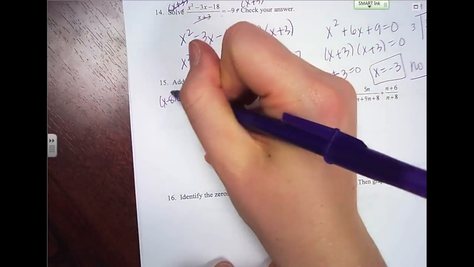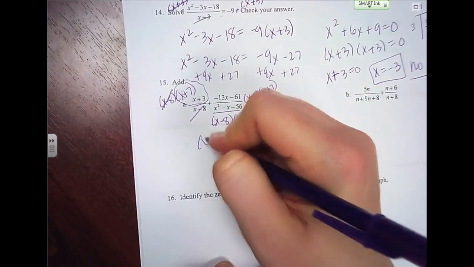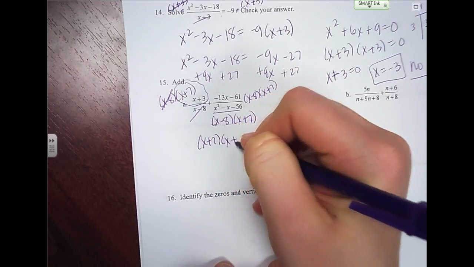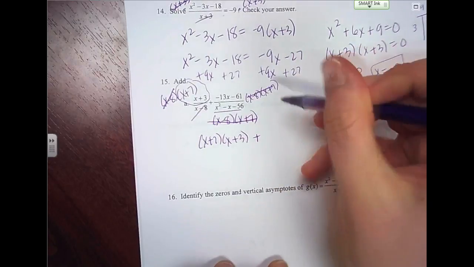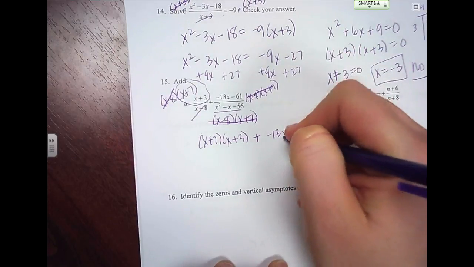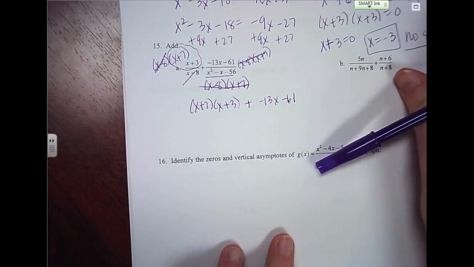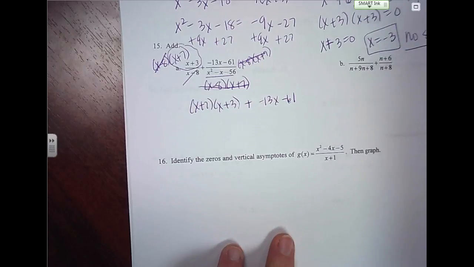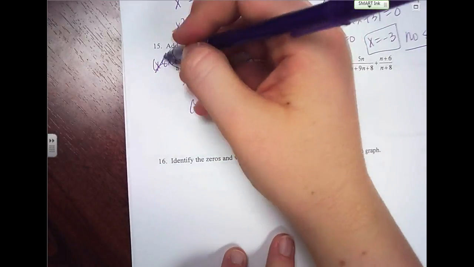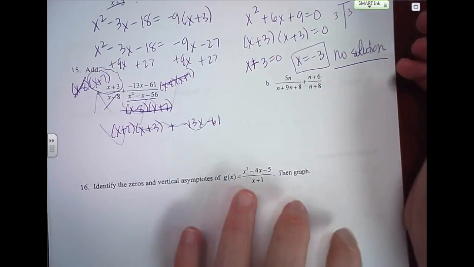So in the first fraction, the x minus 8 cancels. So now I just have this, x plus 7 times x plus 3, plus, on the second fraction, they both cancel. So I just have negative 13x minus 61. Now I'm just going to simplify. Oh, you know what? I was solving. Ugh. They don't want them to cancel. Sorry. Let's do B. So sorry.